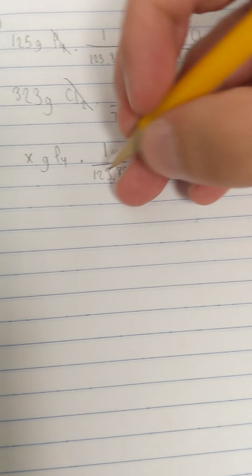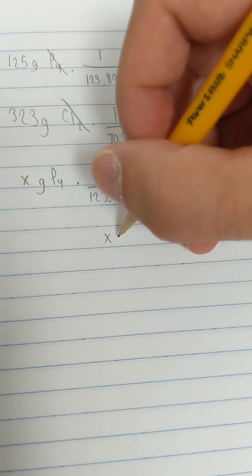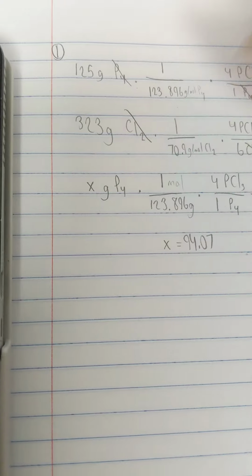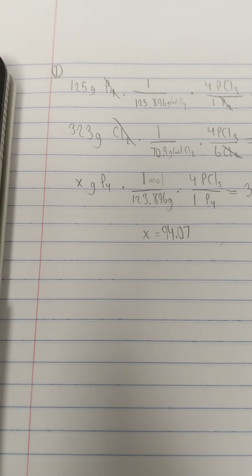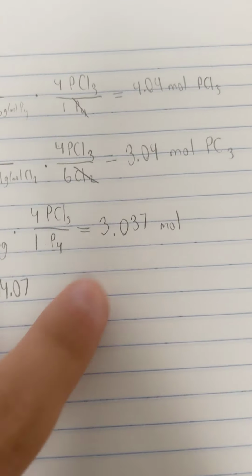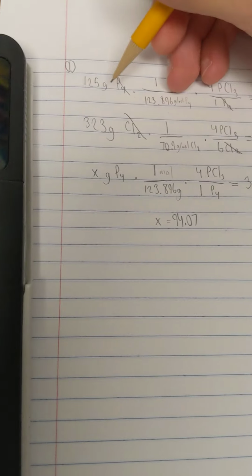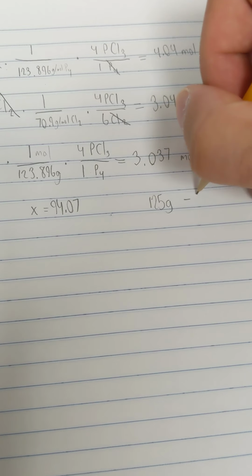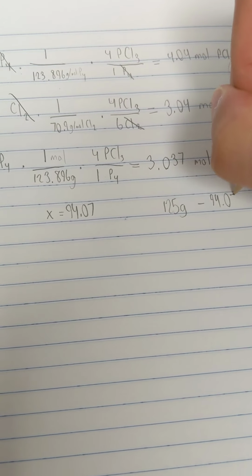And then that gets us x grams, so x is going to be equal to 94.07. So we know that's the amount of grams of P4 that's going to be used when we have this number of moles. So our last step is to take however many grams there were initially, so 125 grams minus 94.07.